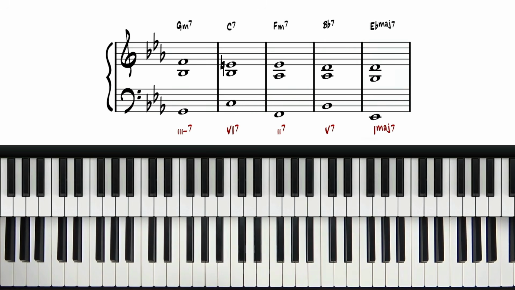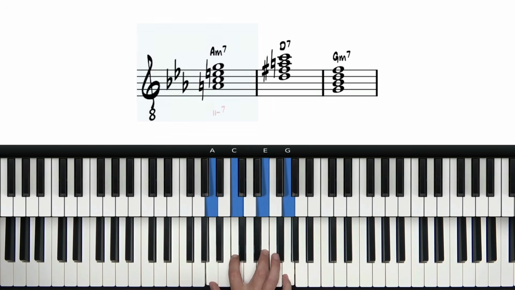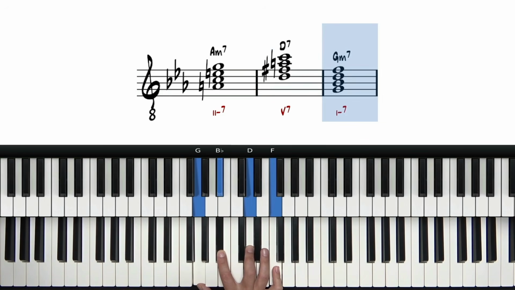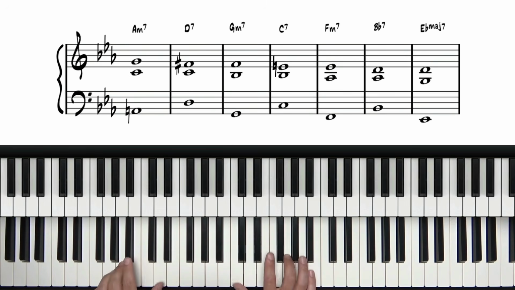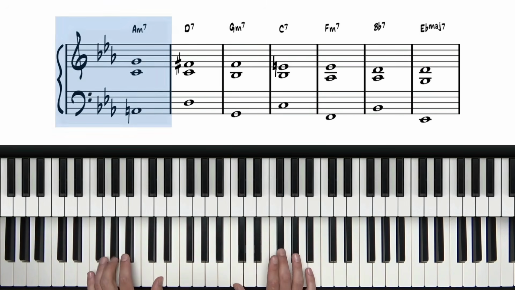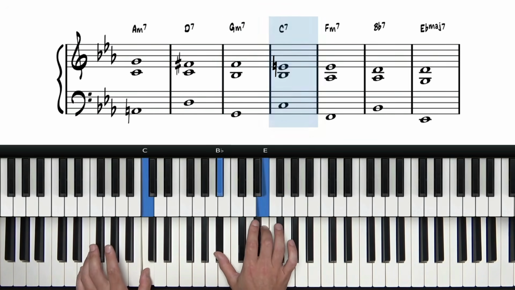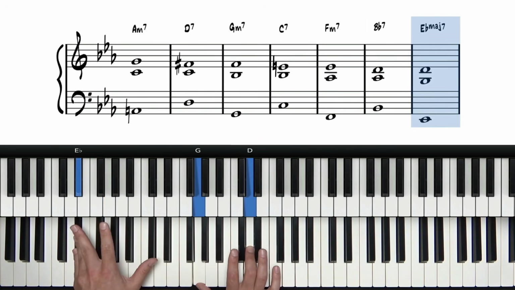So we can extend this further and we can build a 2-5-1 into the G minor 7. So G minor 7 is our 3 chord in the key of E flat major. A 2-5-1 into G minor 7, we'd have some kind of A minor 7 to a D7 and down to G minor. But remember that we don't use these basic voicings. Instead, we're going to play them with 3rds and 7ths. So here is A minor 7 to D7 to G minor 7. And this can continue to C7, F minor 7, B flat 7, and finally to the 1 chord, E flat major.